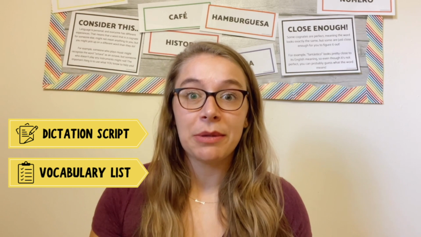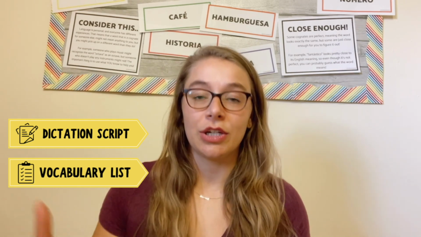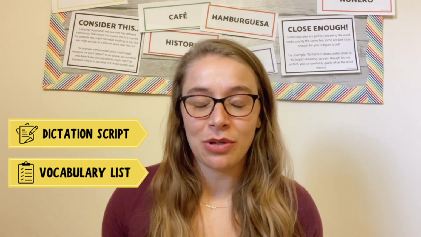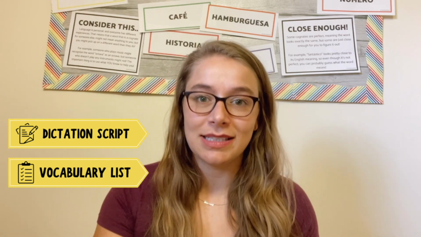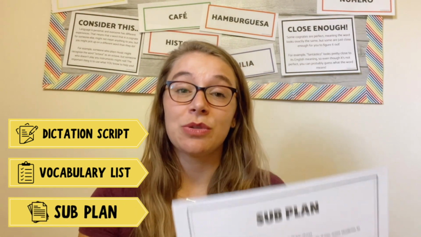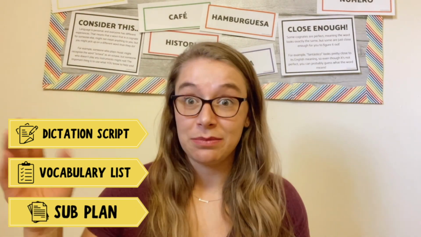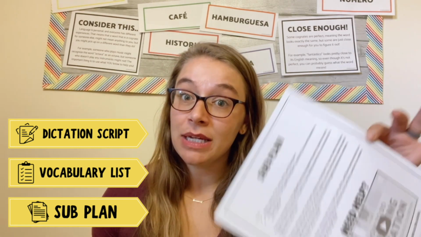I also include a script and a list of the included vocabulary, just so that you can make sure your students know all the words, or if you maybe have to footnote some of them or put some on the whiteboard for them, that list is there so you don't have to worry about it. There's also an easy subplan page for you, so if you were in a pinch and you just wanted to print and leave this for a subplan, you're good to go.